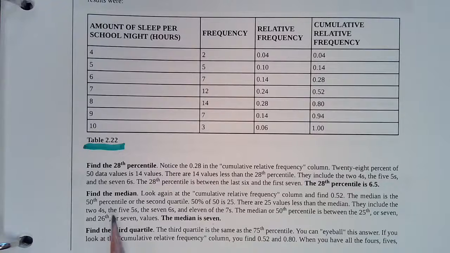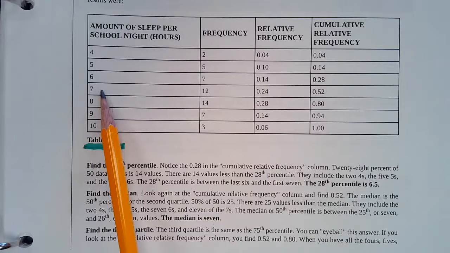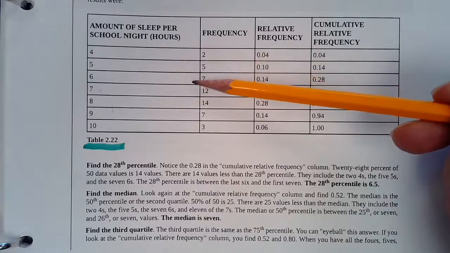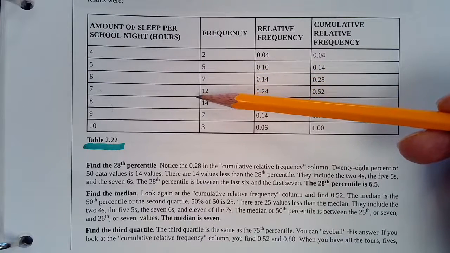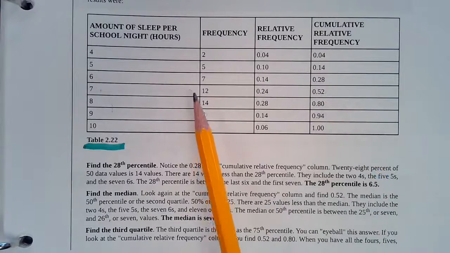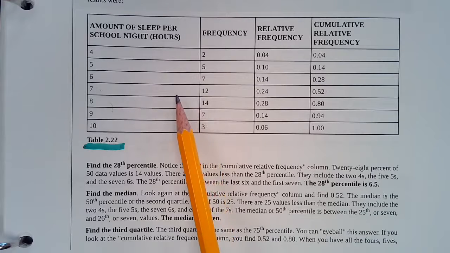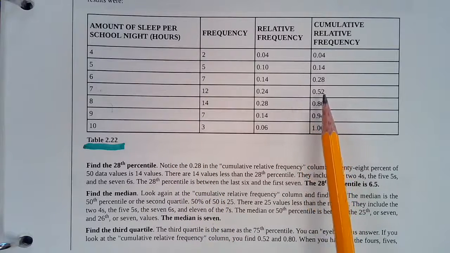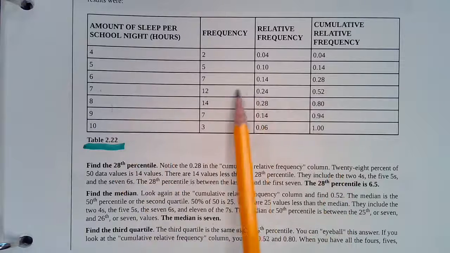When we look for the median, we can use the cumulative relative frequency. Once again, up here, this means 52% of the data falls less than this. That's helpful because the 50th percentile is going to be on the upper end of this class. None of the 4s, 5s, or 6s are in there, but our 7s are. So with the 50th percentile, the median is going to be 7, because that 50th percentile falls within this class.